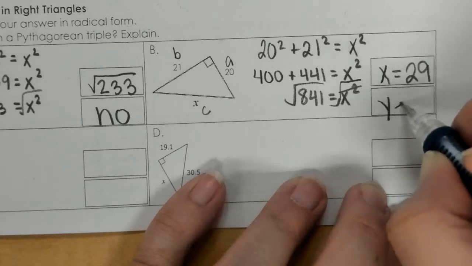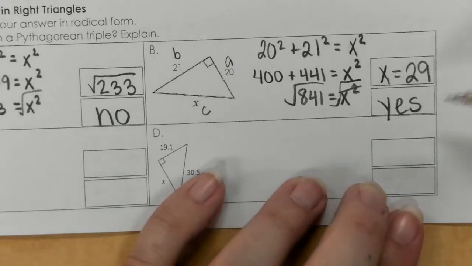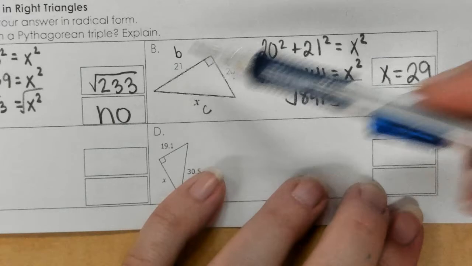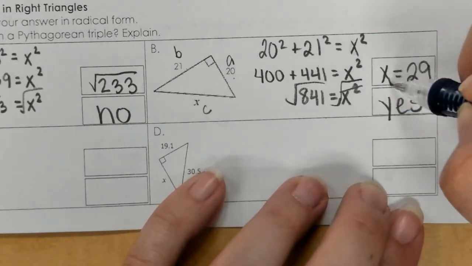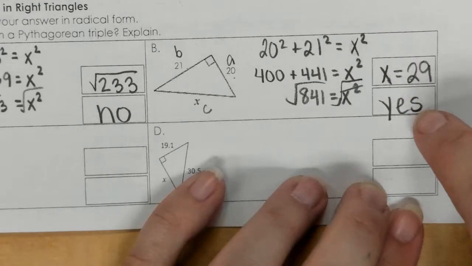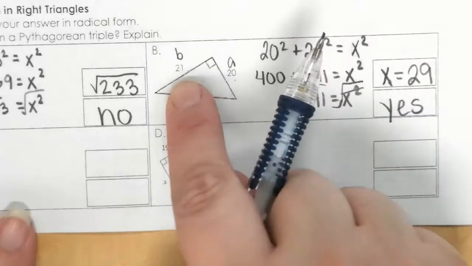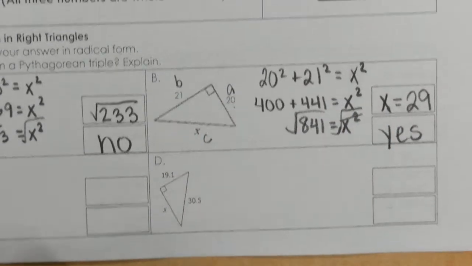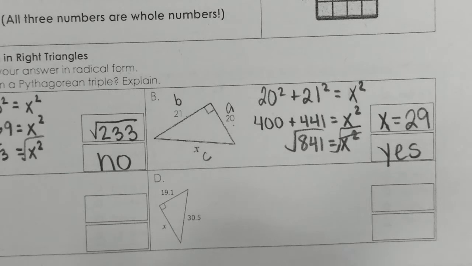So yes, this is a Pythagorean triple. It's 20, 21, 29. All 3 of those numbers are whole numbers. So a Pythagorean triple is when all 3 side lengths are whole numbers. Okay, moving on to letter C.